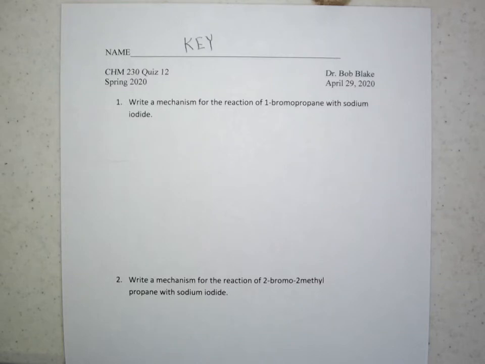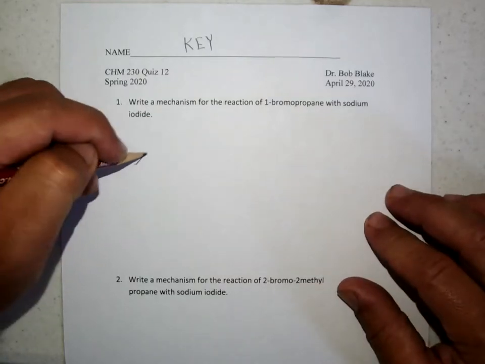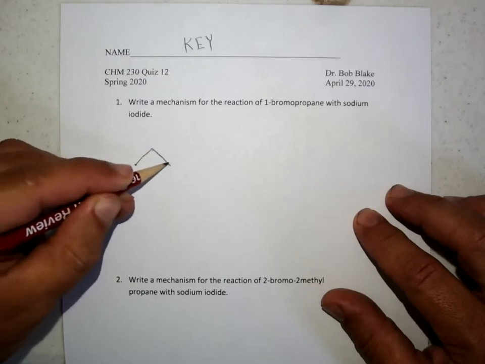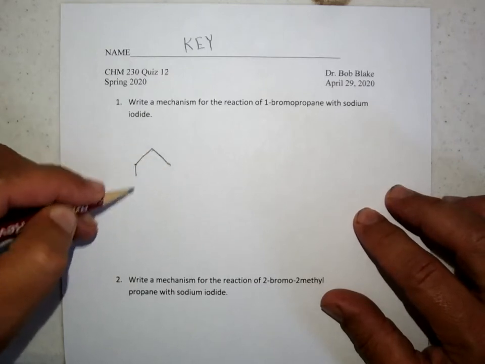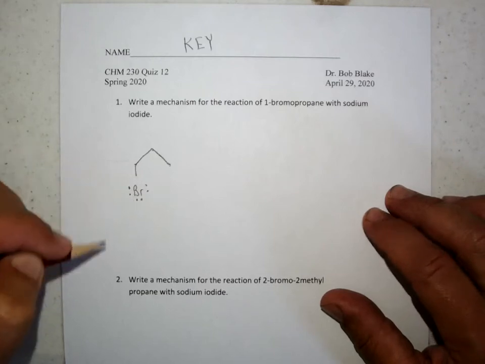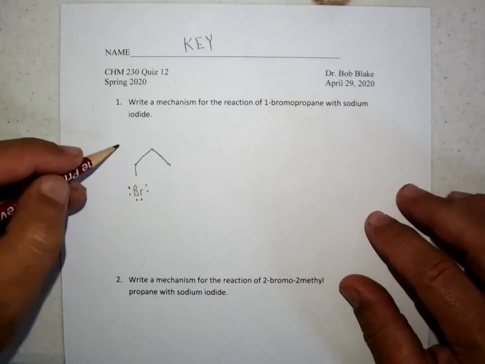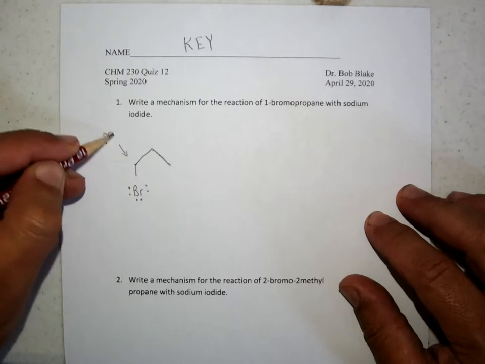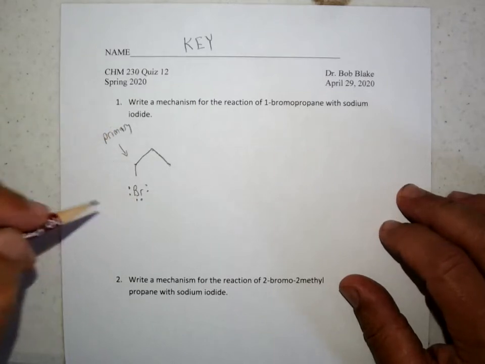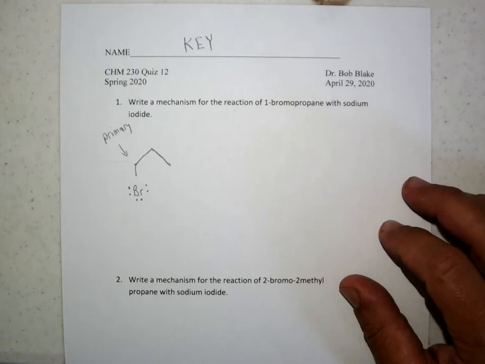And so as with all the other mechanisms, you want to be able to draw the structure. Propane would be 3 carbons in a row. And now we've got a bromine on the first carbon. So here's 1-bromo propane. And one of the things that I would notate here, this is a primary halide, alkyl halide, and that's set up for an SN2 type mechanism. So if we see a nucleophile, that's going to go after the bromide.